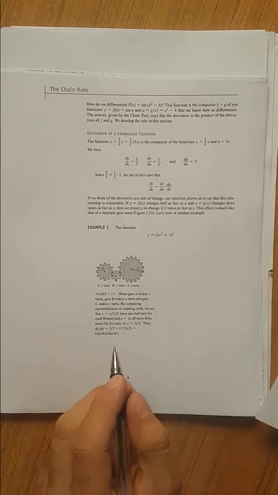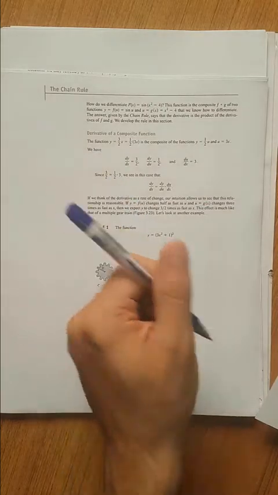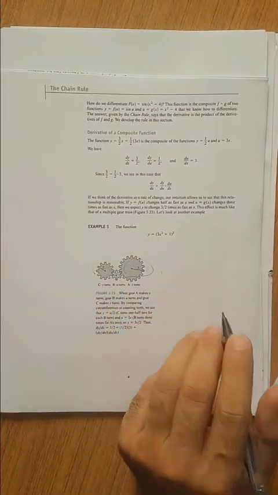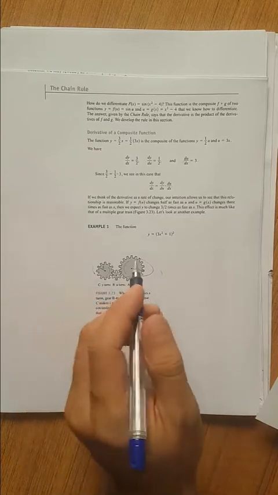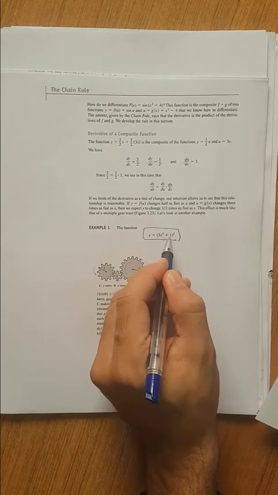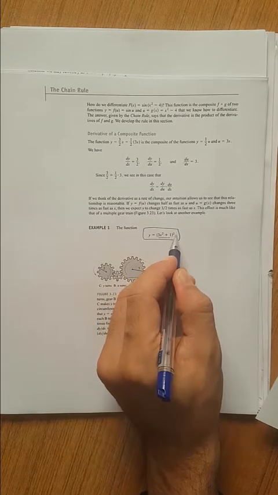Now in the next page we have what? We have a chain. The chain means again and again, one by one, like a zinjira. So what do you mean by the chain? You can see this example is two things together. We have a function and we have an exponent.